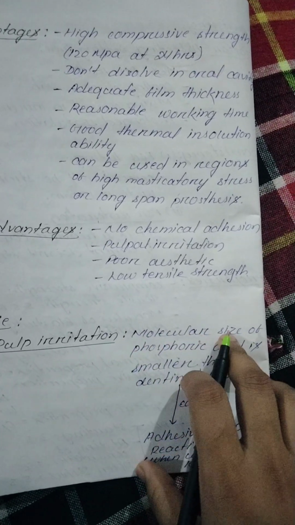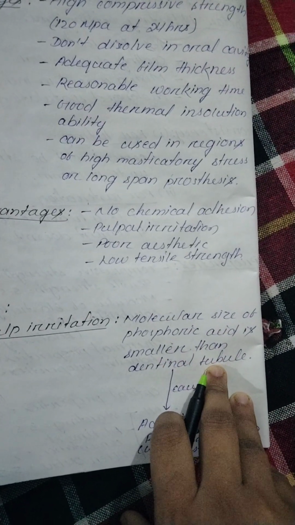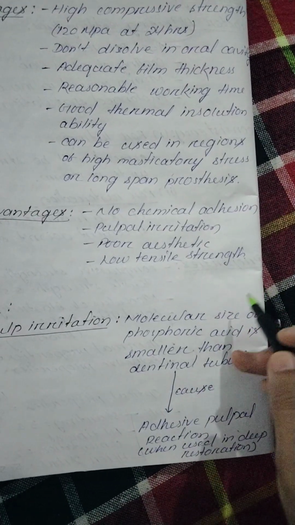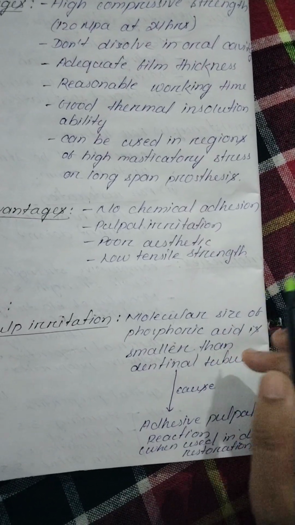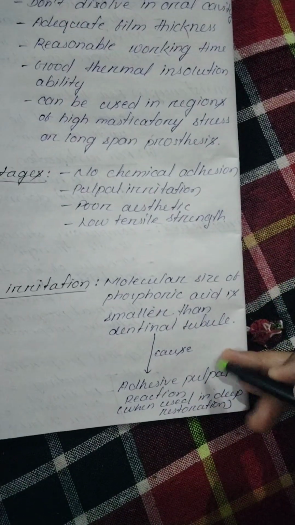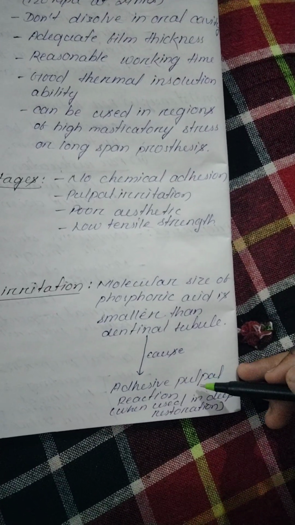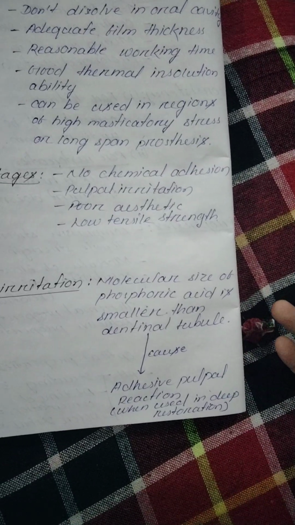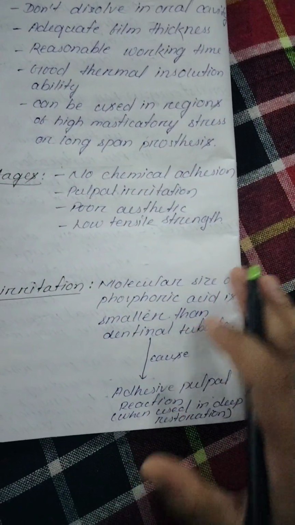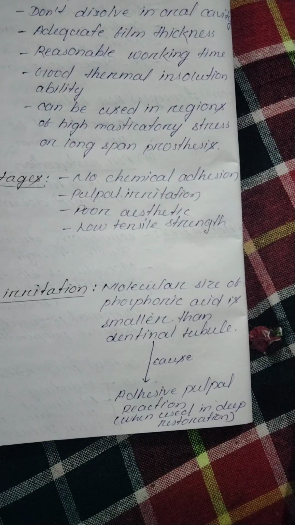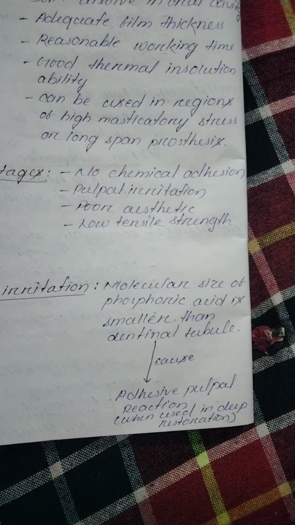The molecular size of phosphoric acid is smaller than the cross section of the dentinal tubules, which causes the adverse pulpal reaction. When used in a deep restoration, there will be open cross sections of the dentinal tubules, and phosphoric acid gets into the dentinal tubules and causes an adverse pulpal reaction.